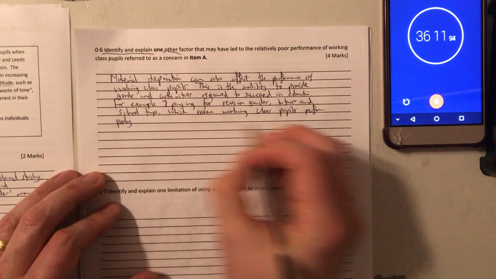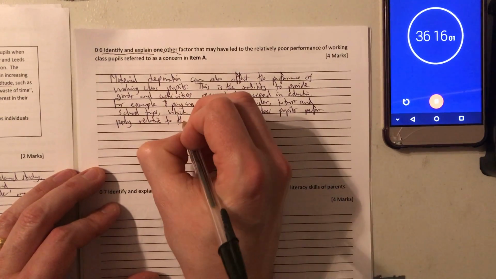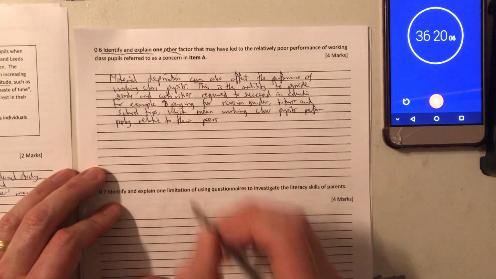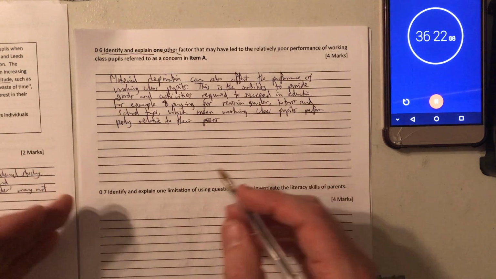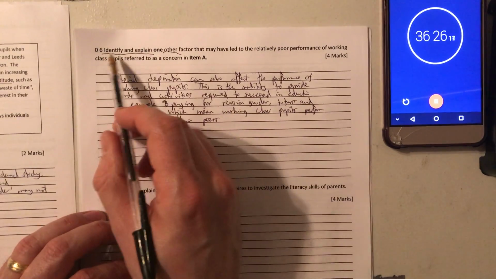Let's put in the wording of the question. They perform poorly relative to their peers. You'll notice several times I've stopped and crossed something out. This is an exam. They don't expect perfectly neat writing all the time. You just need to make sure you get the answers down. There's my identify and explain.